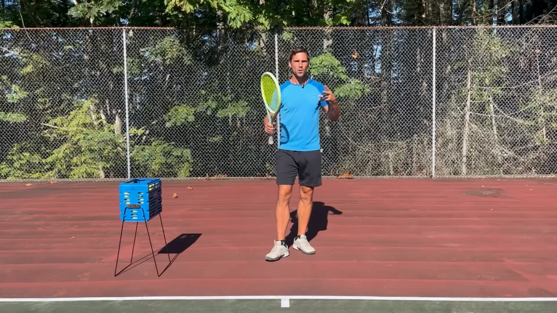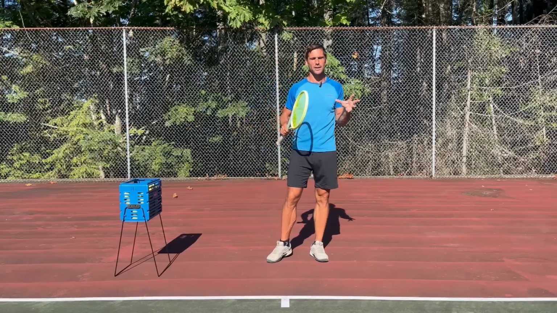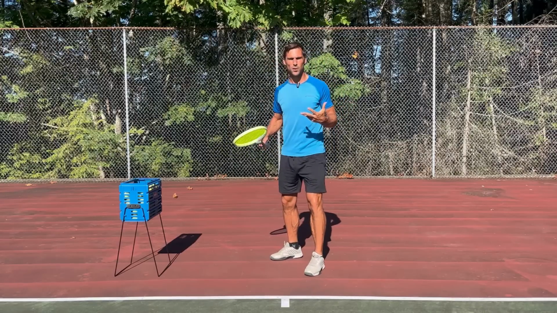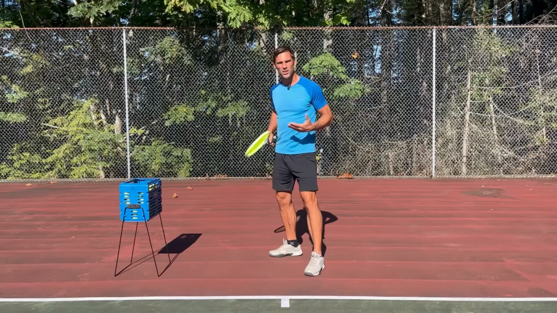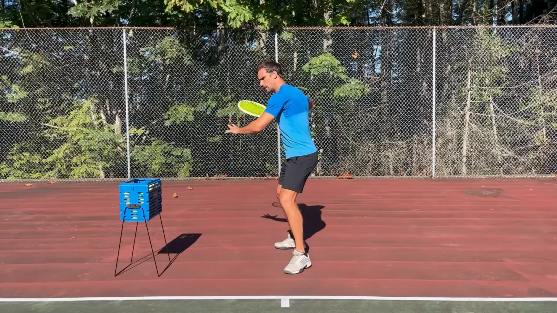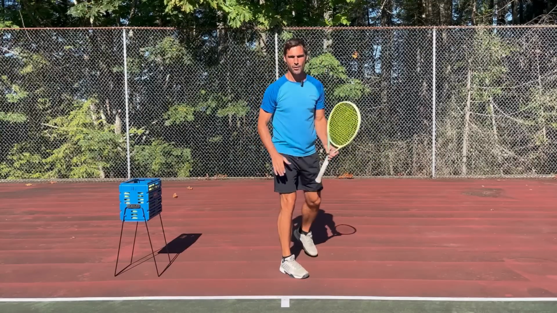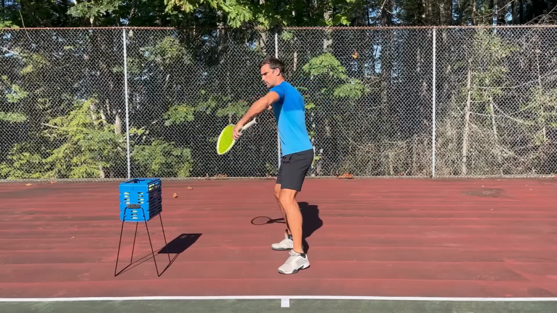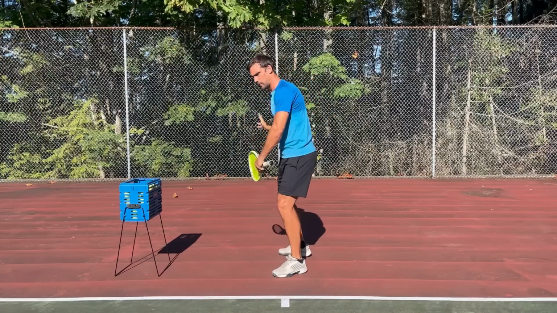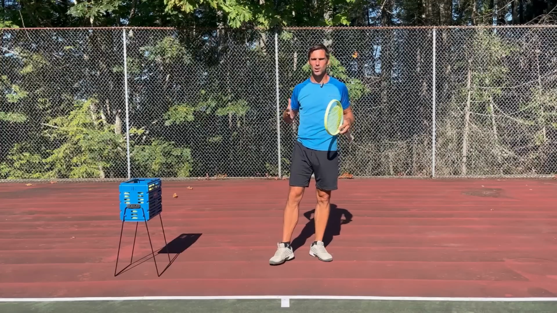The reason that all high-level techniques have a preparation that looks like this is because the way we create rotational force, speed, is driven from the legs and then the torso. So we drive through the legs, then the torso, then the arm and racket come through. If you were a baseball pitcher, same thing: legs, torso, arm comes through. If you play golf, same thing. It's just sound biomechanical principles.